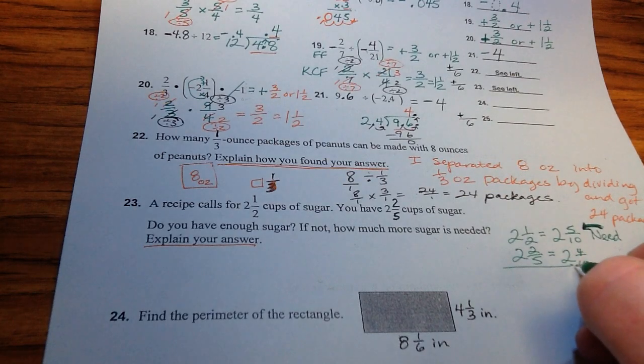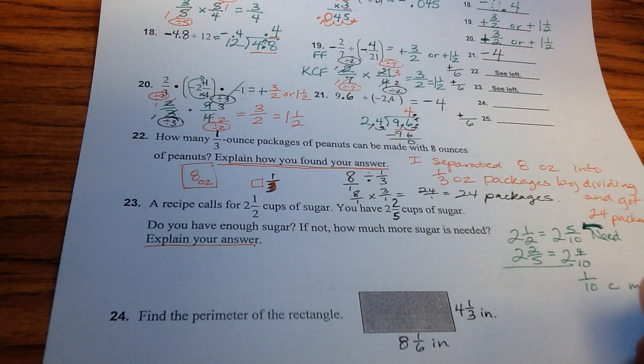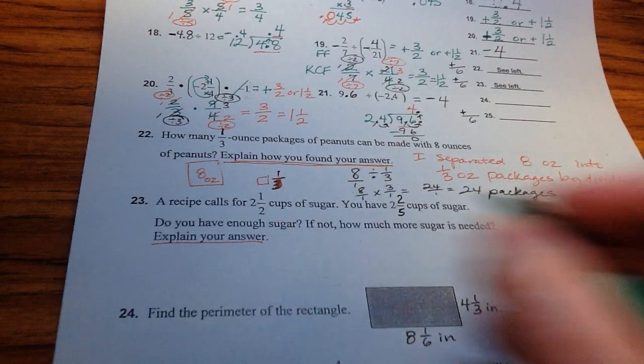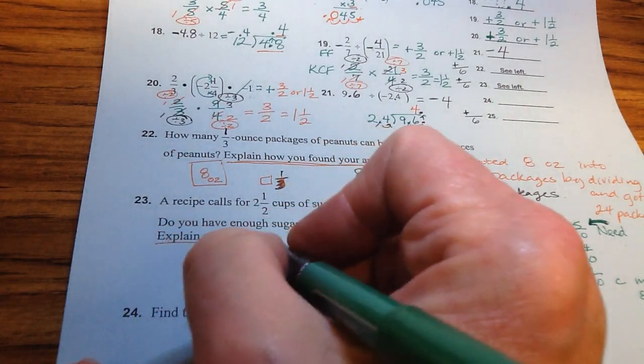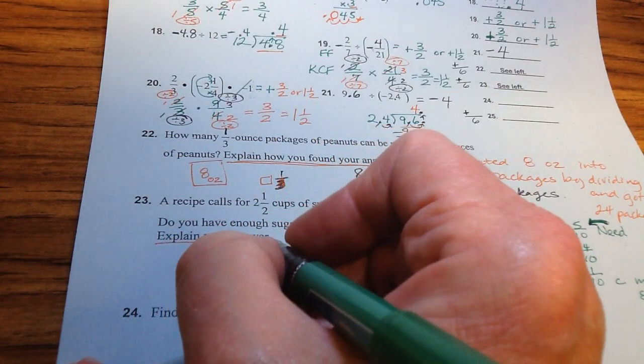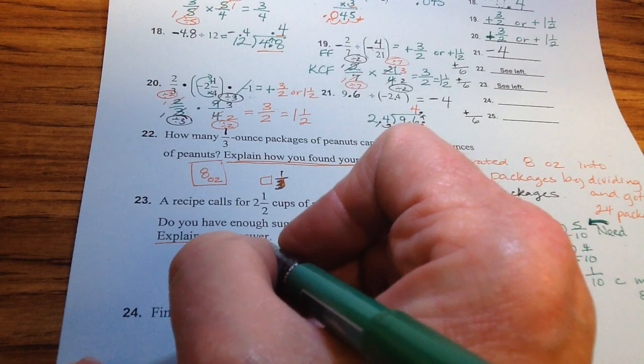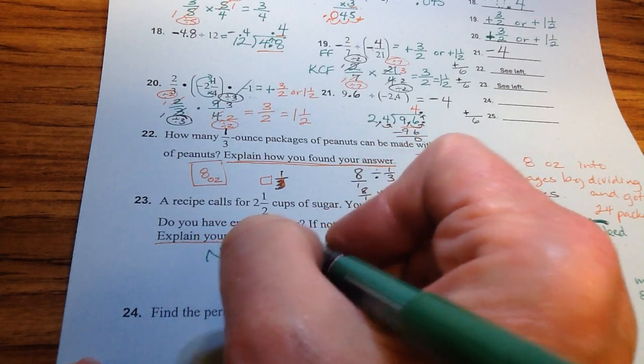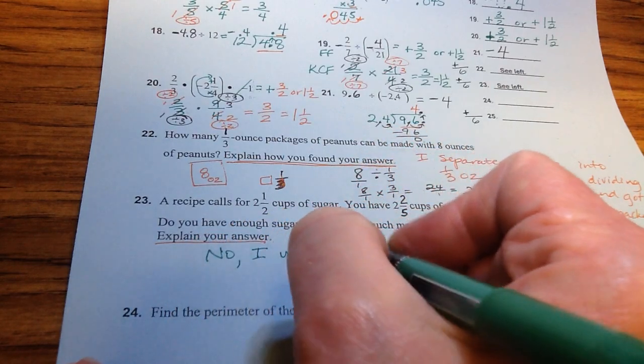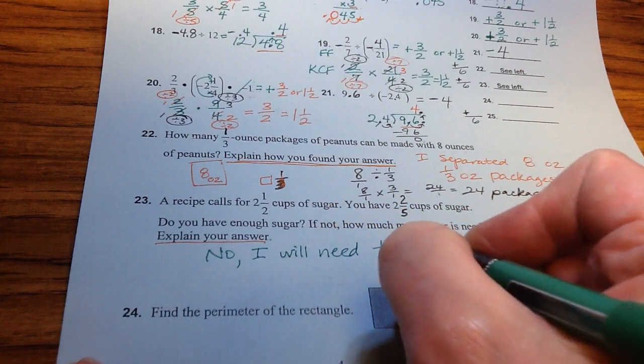What's the difference between these two? Well, I need 1/10 cup more sugar. So my answer is no. I will need 1/10 cup more sugar.